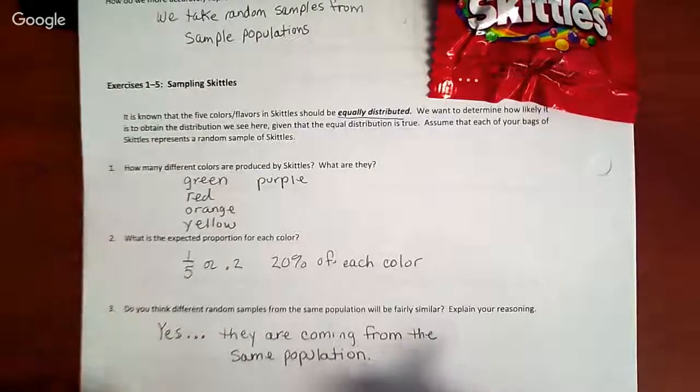Okay. So if they're coming from the same population, and we take different random samples, then they should be fairly similar.